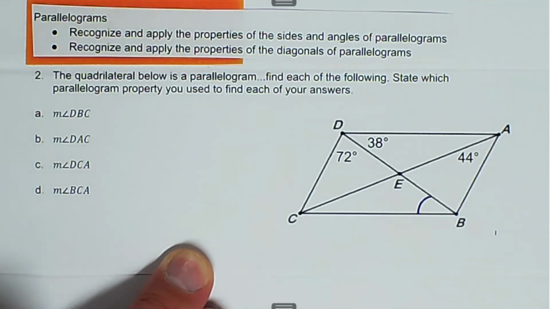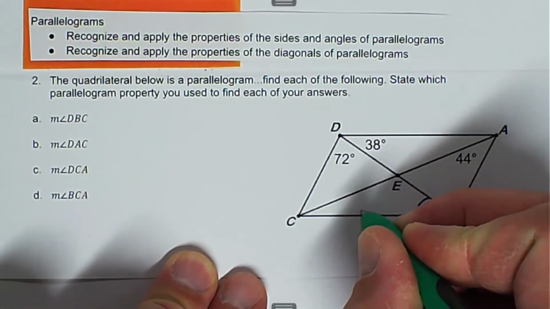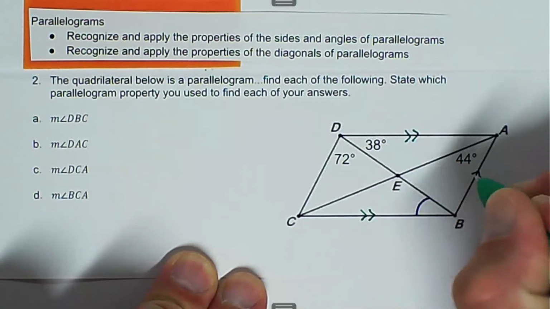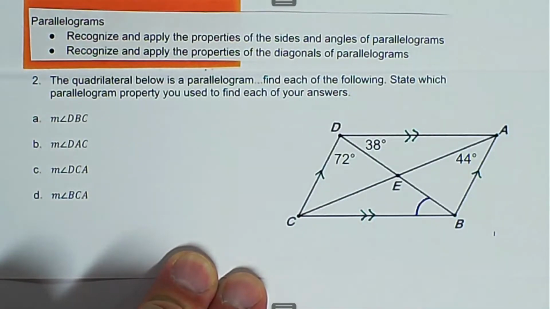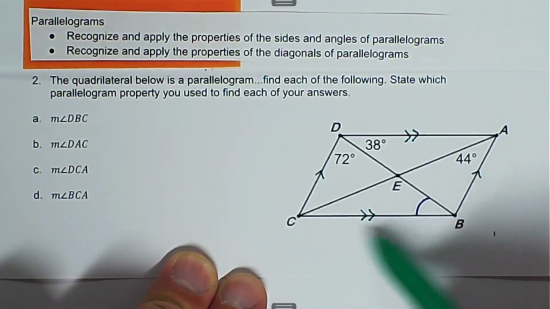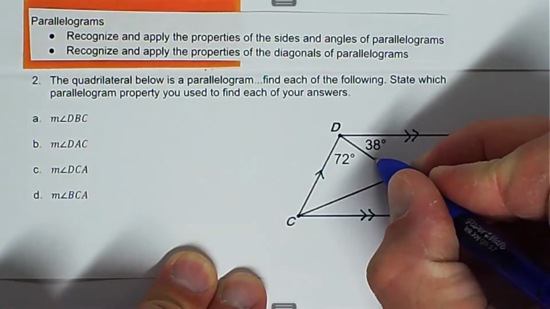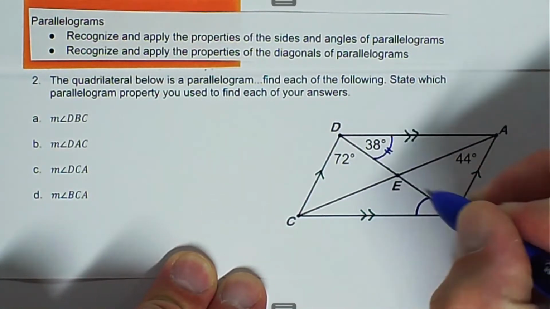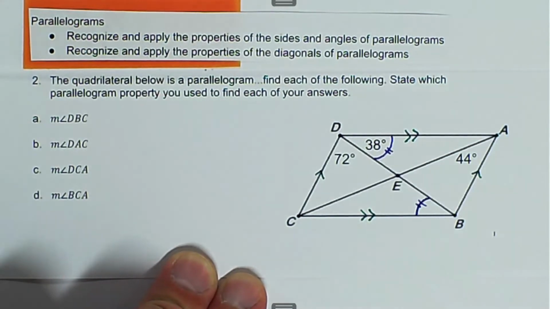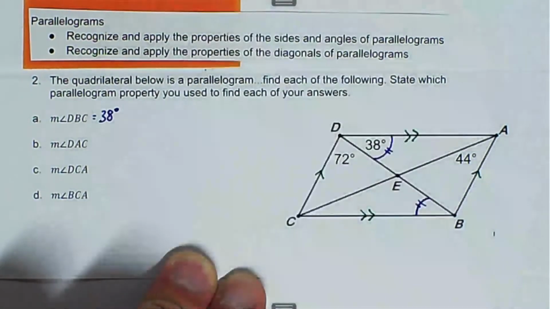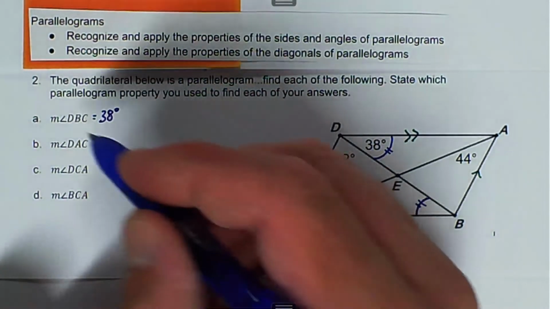Now this is a parallelogram, so right off the bat, we know that opposite sides are parallel. So if opposite sides are parallel, we have two parallel lines cut by a transversal, then we should know that alternate interior angles are congruent. So the measure of angle DBC has to be equal to 38 degrees by alternate interior angles.